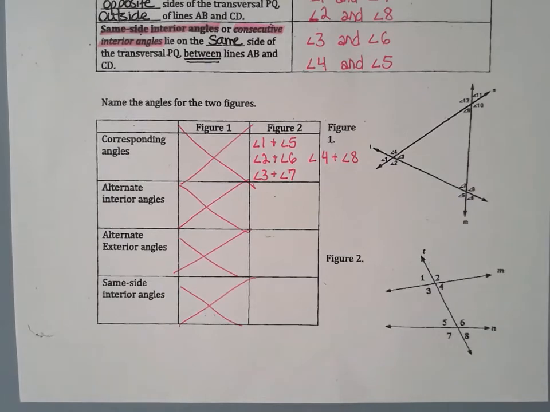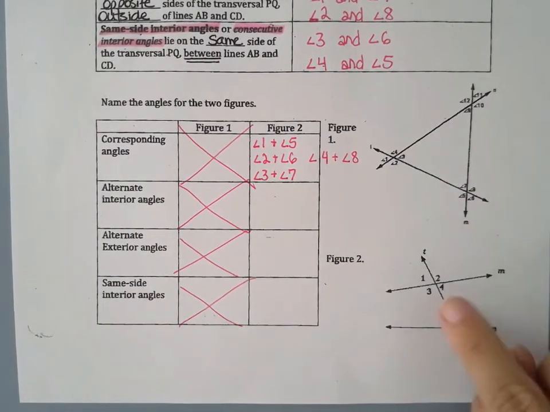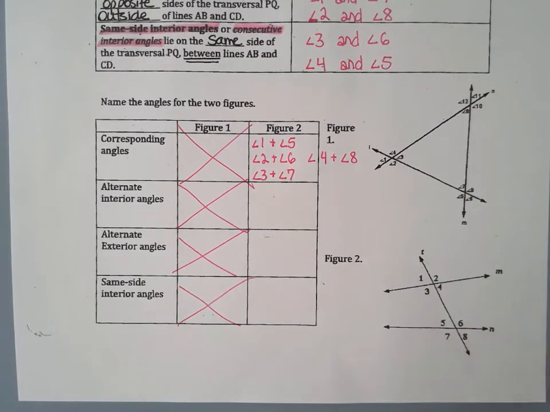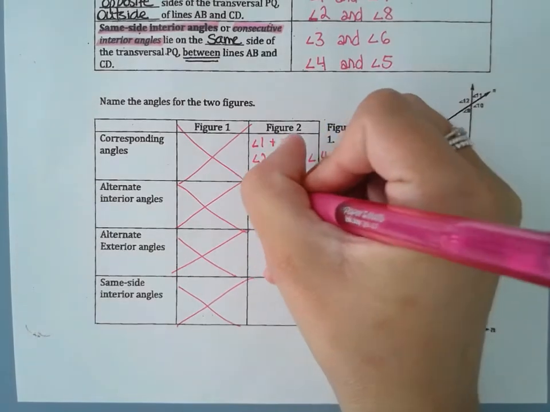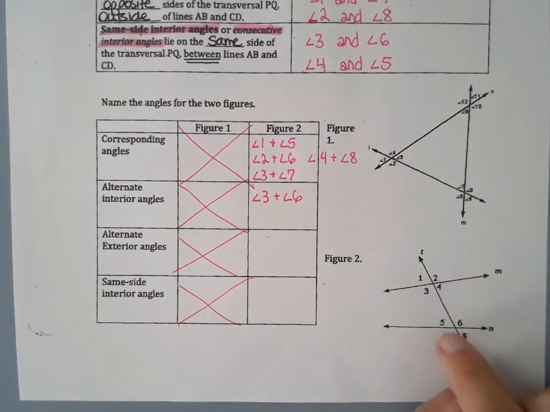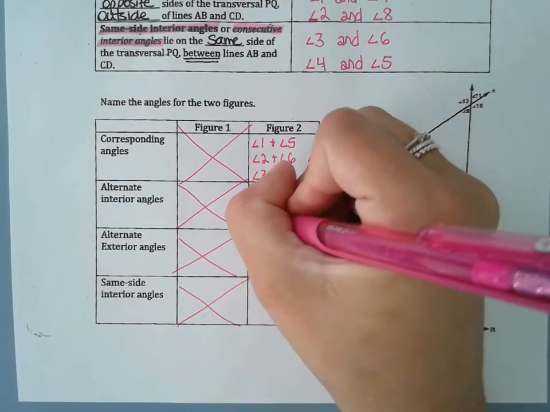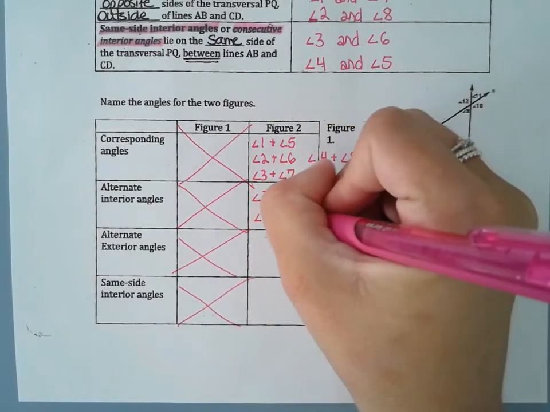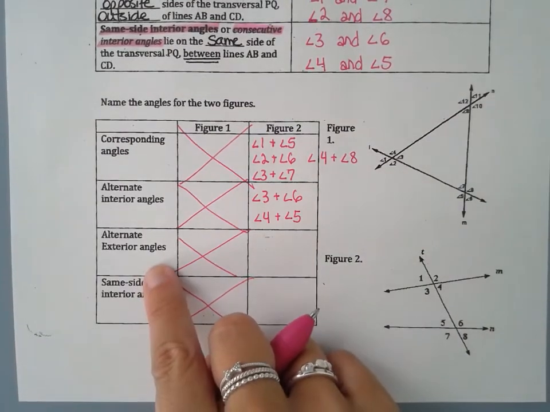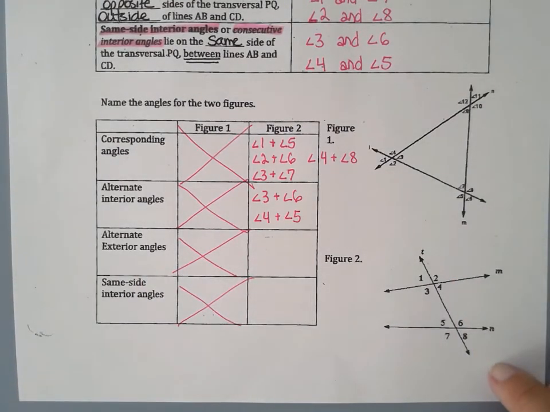Alternate interior angles. 3 is inside and it's opposite from 6. 4 is inside and it's opposite from angle 5. Alternate exterior angles means it's outside of those lines.